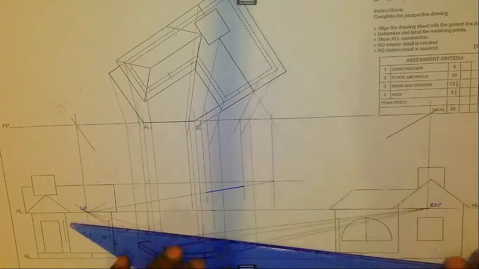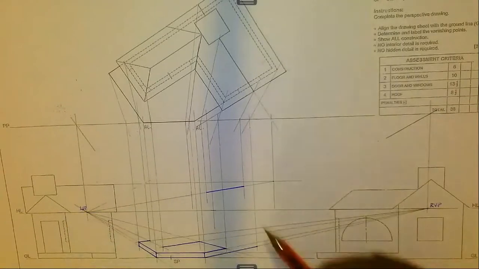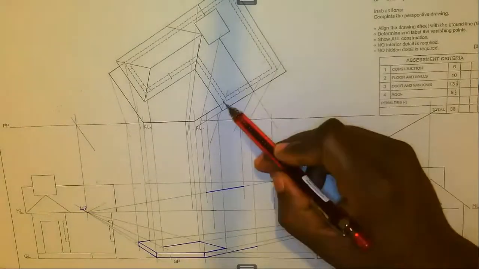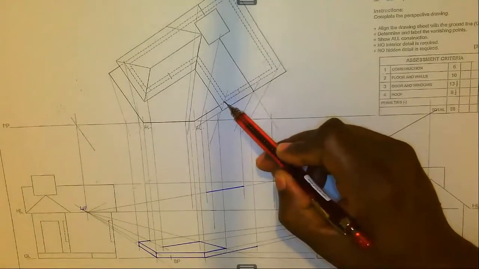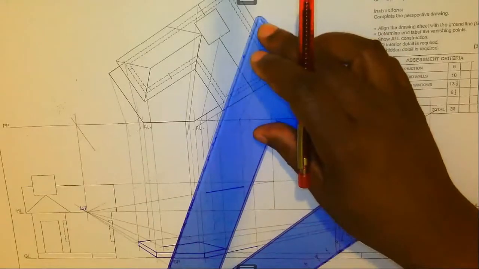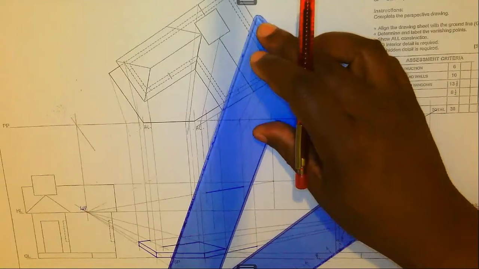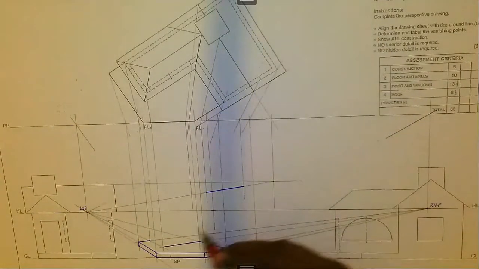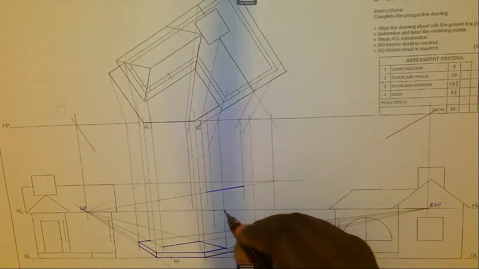Right, so what we need to do is to basically take this point from the SP, which is already there, like this, then we take it down, then we locate it on this line, which is that point.